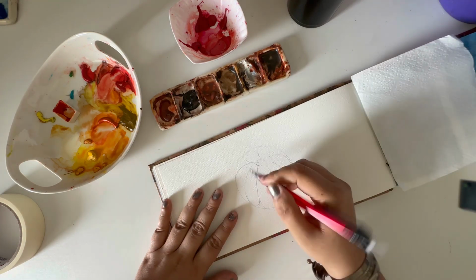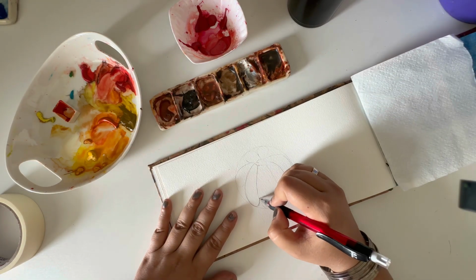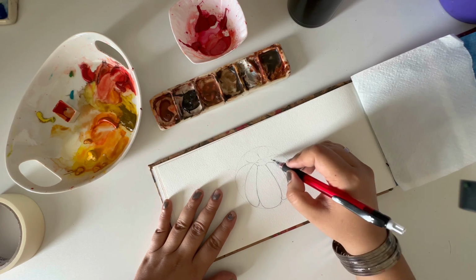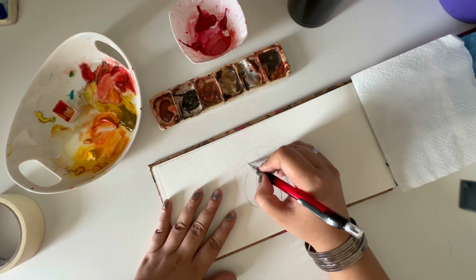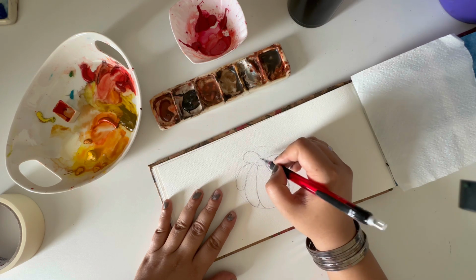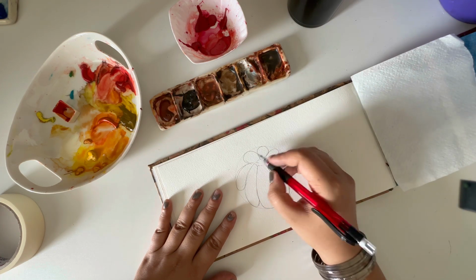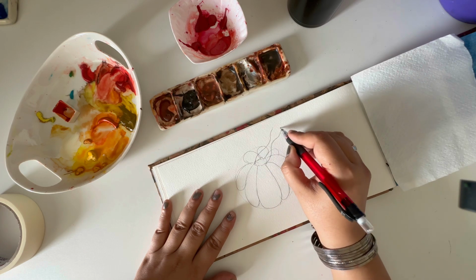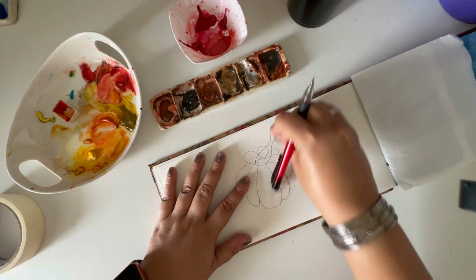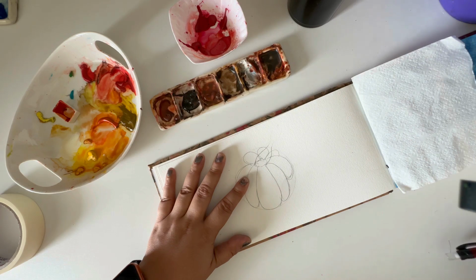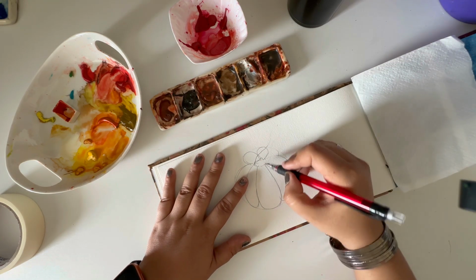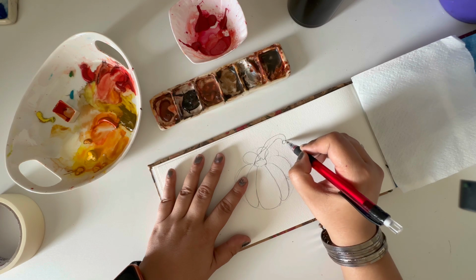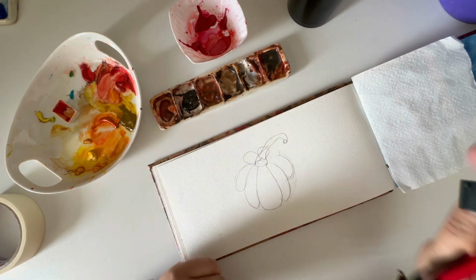Okay, so let me just trace it very nicely so that we can understand what we are doing. Okay, so pretty simple. I just took help of the guiding lines to create that element, and then, okay, so this is our stem of the pumpkin.